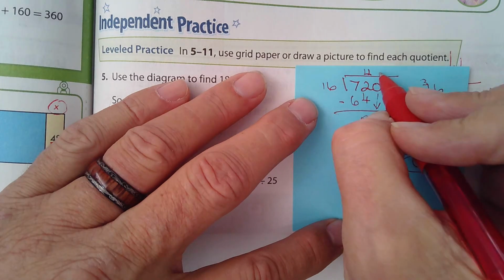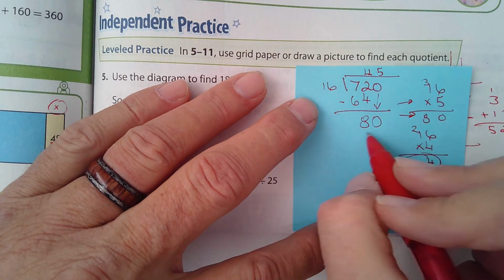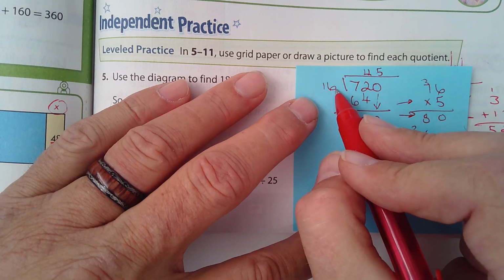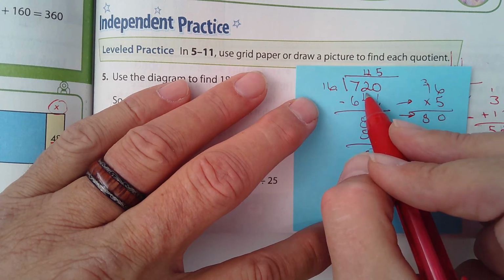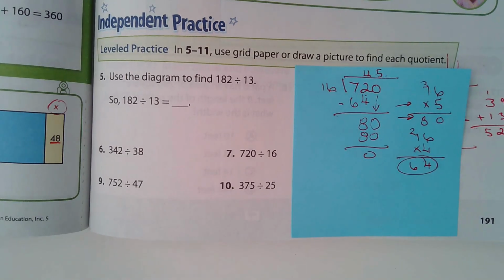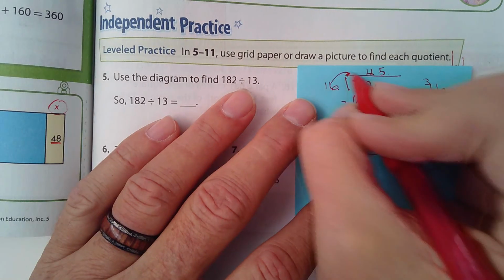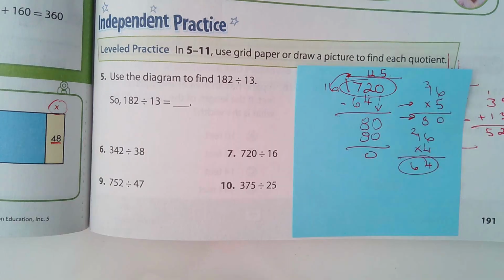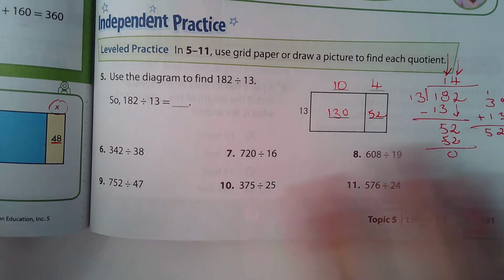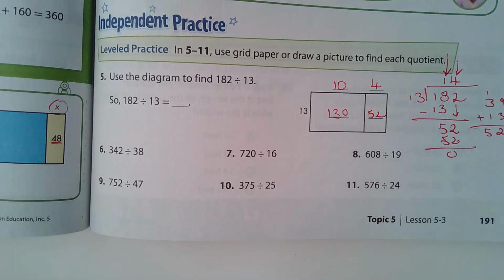We already did that one. That was convenient. Then we're done. So 16 fits into 720 45 times. If you have any doubt about that, you could multiply 16 by 45 and you will get 720. So some of these problems, it's going to take you maybe a few steps to figure it out.